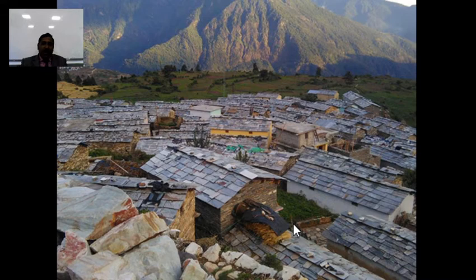And along with that, the settlement pattern, how the resources have been used, the rock types, the roof, which has been made with the help of local rocks available in that area. You can see the terrace cultivation. You can see the mountains. So all these are very good examples of resources.